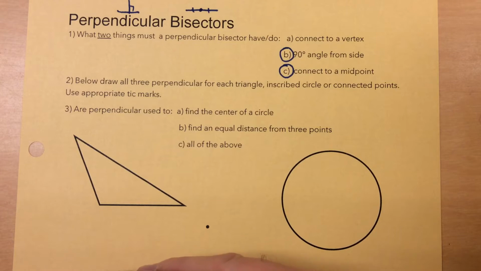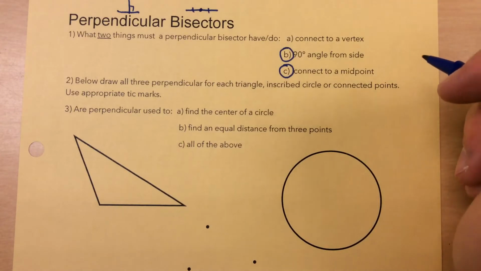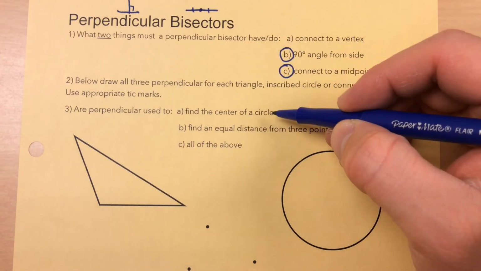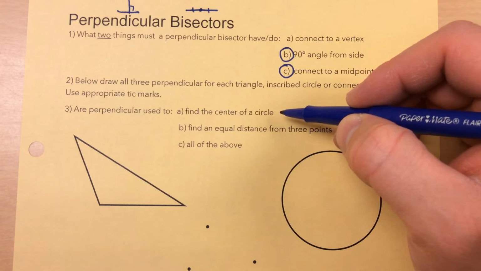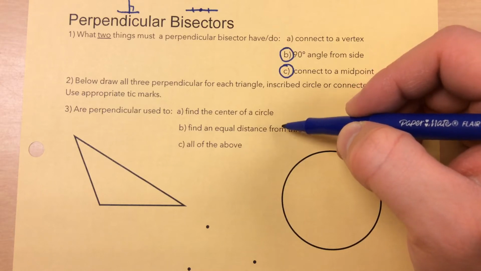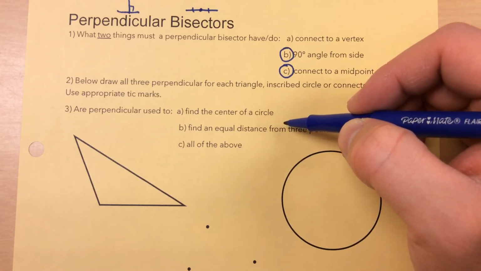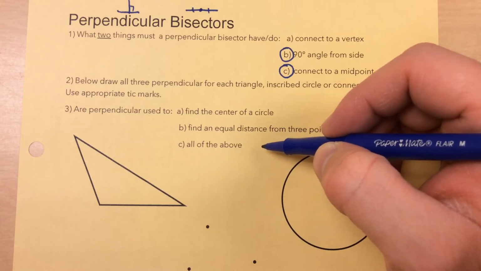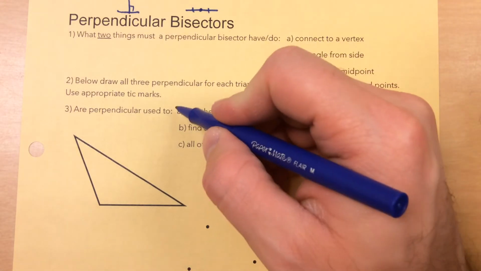Now, what can perpendicular bisectors be used for? Below, we actually have a pretty good example of what they can be used for. The question's asking, can they be used to find the center of a circle, find an equal distance from all 3 points, or all of the above? Well, the answer is all of the above.